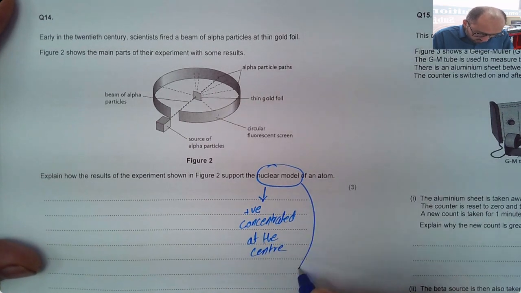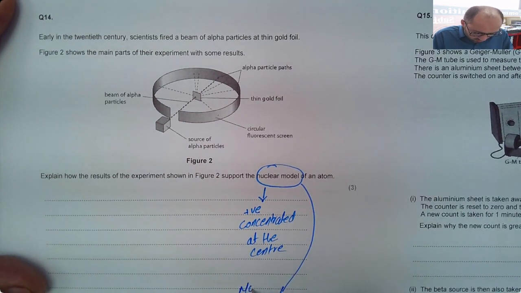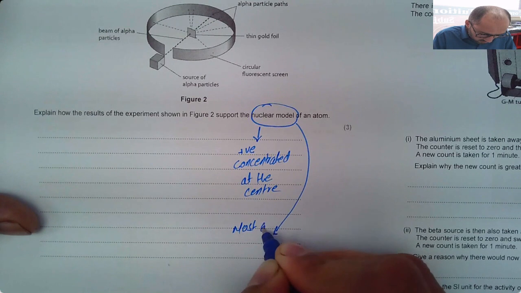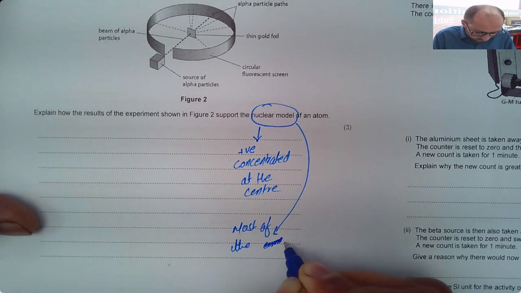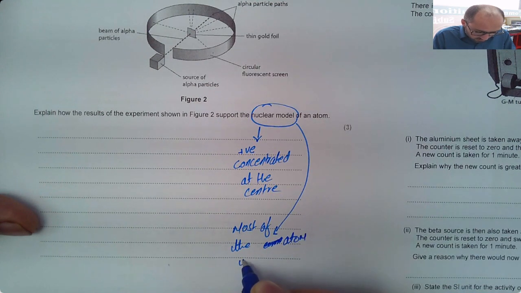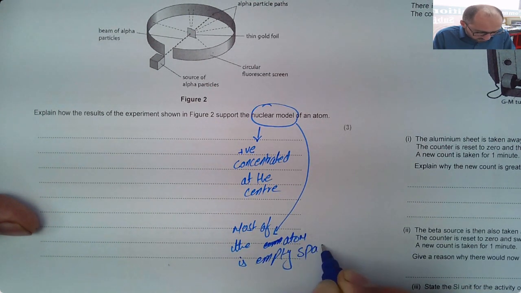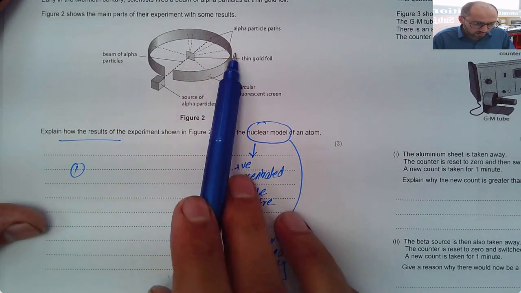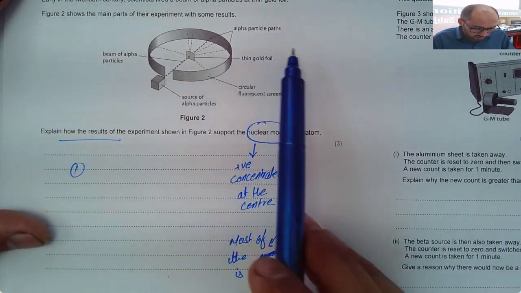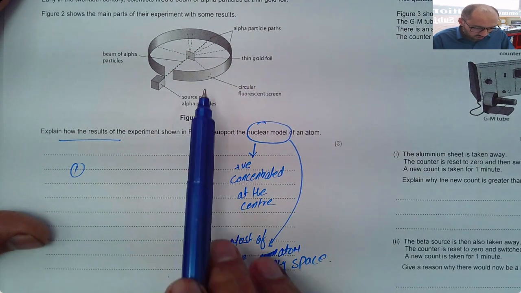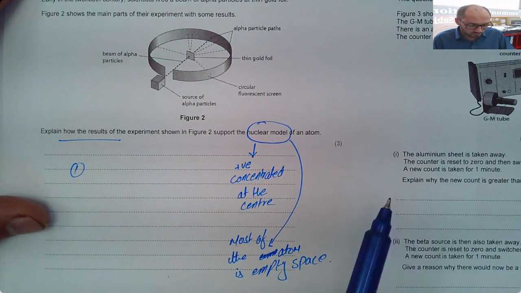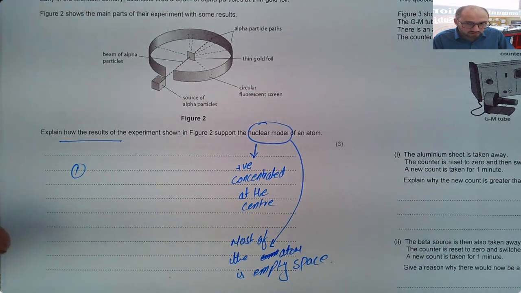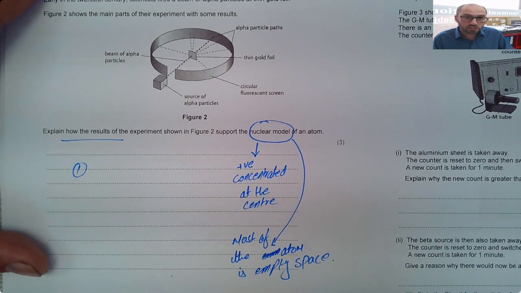And number 2 is most of the atom is empty space. So I can see on this diagram here that most of the particles went through. Few particles show little deflection, and then very few particles show deflection greater than 90.